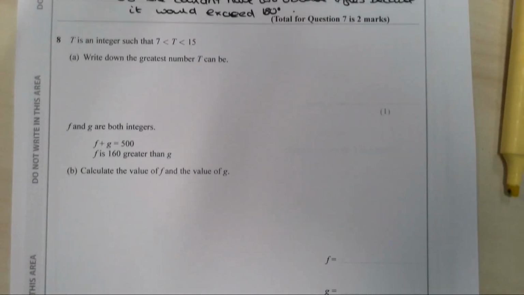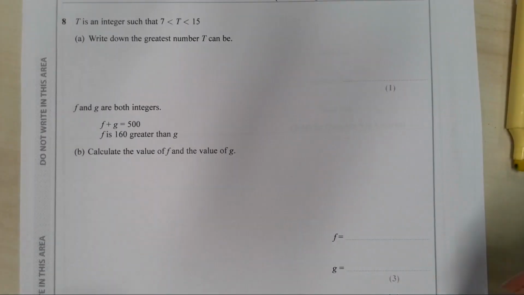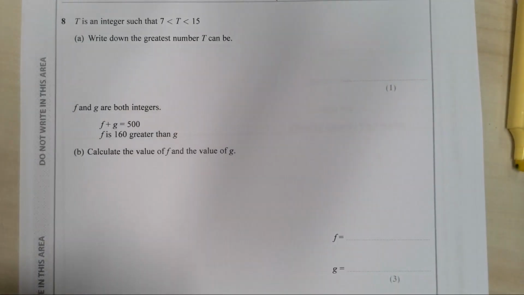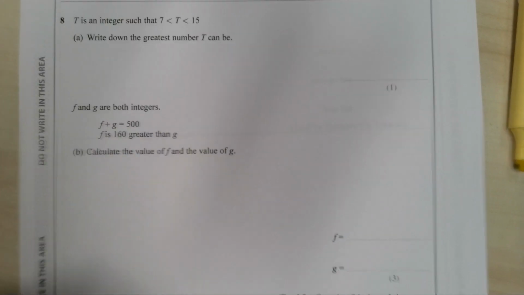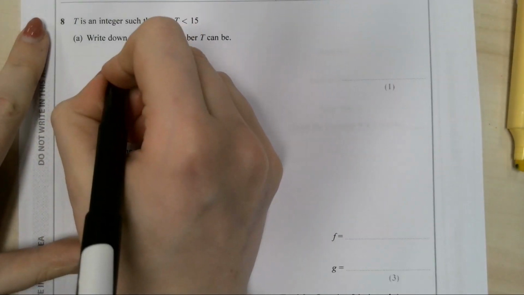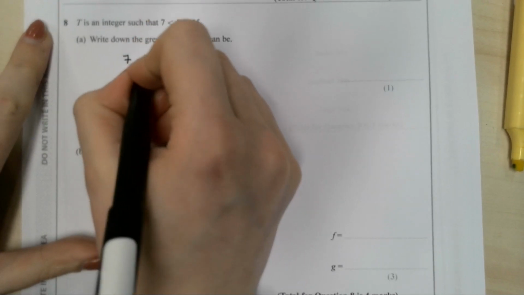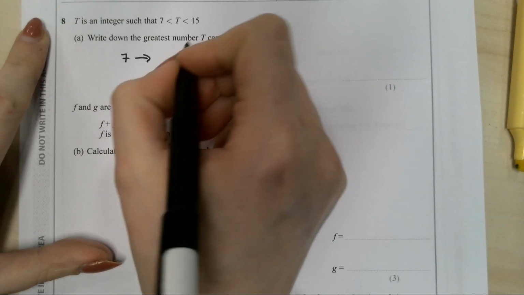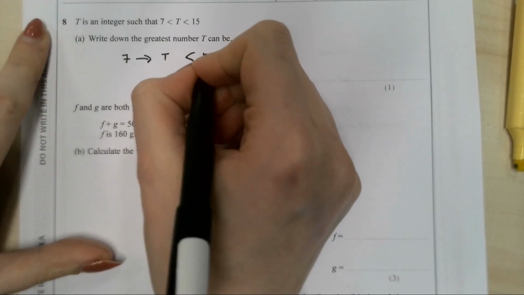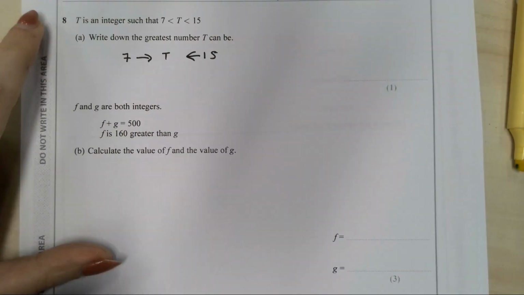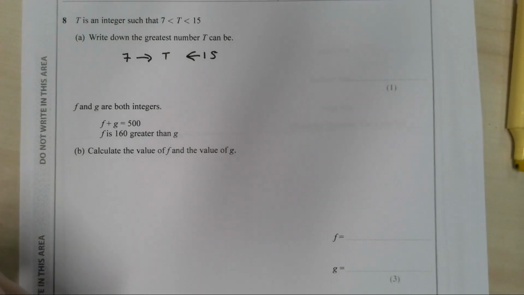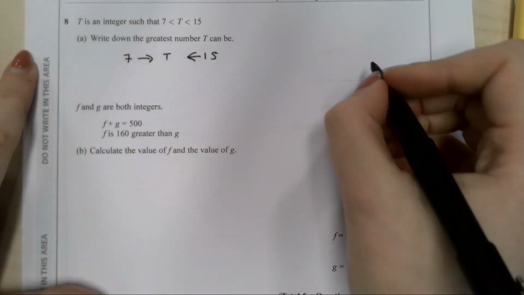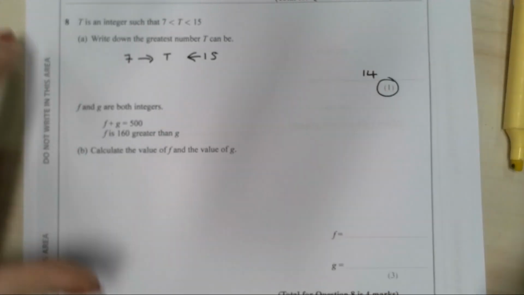Question 8. t is an integer such that 7 is less than t, but 15 is greater than t. Write down the greatest number it can be. Okay, so it must be larger than 7 and less than 15. So the greatest integer it could be is 14. That is just 1 mark for getting 14.